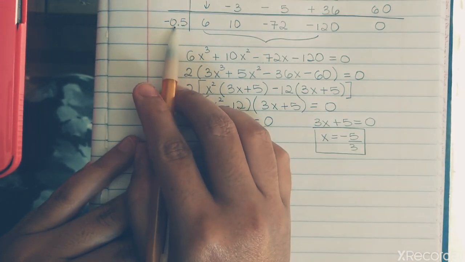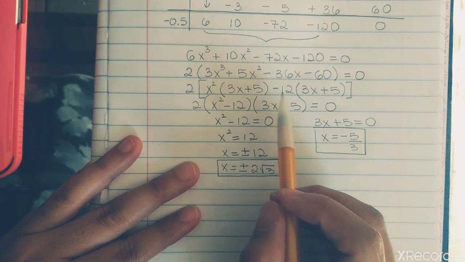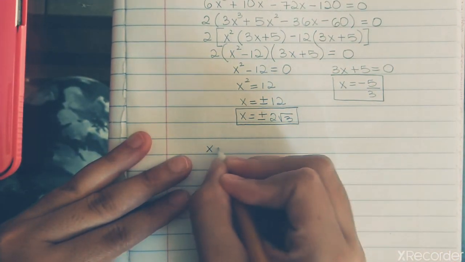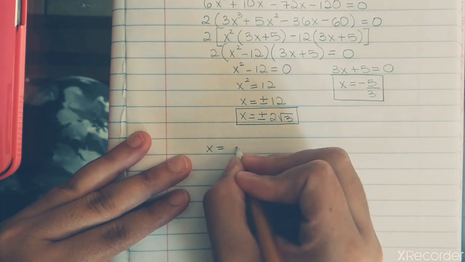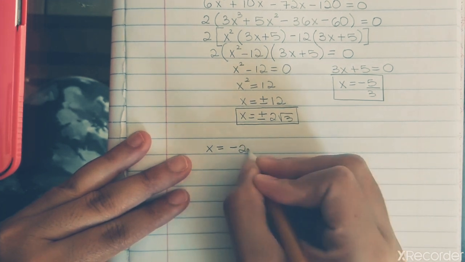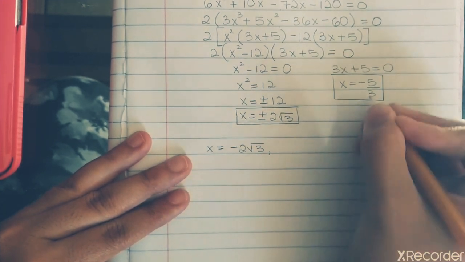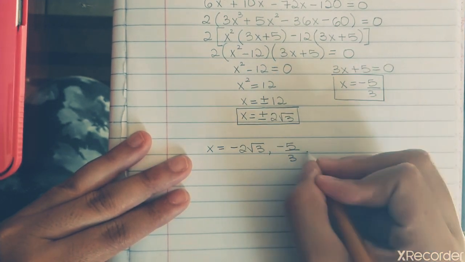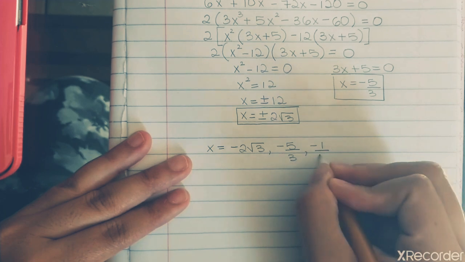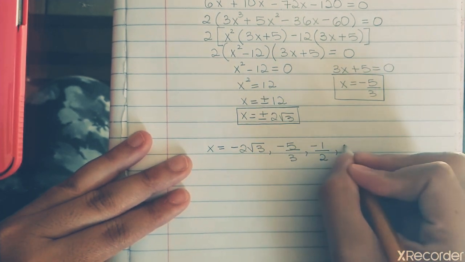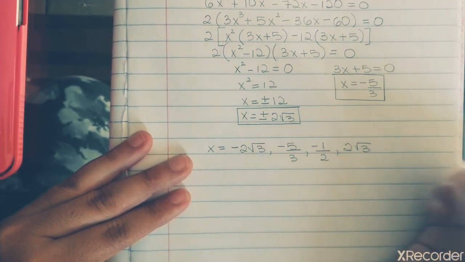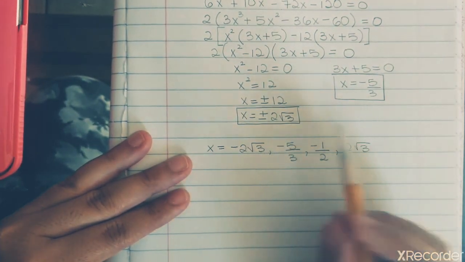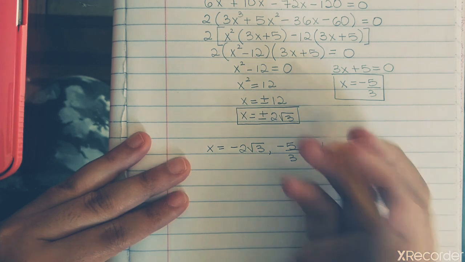Since I already had x equals negative 0.5, that means that I have my 4 zeros, and the 4 zeros are x equals negative 2 square root of 3, negative 5 over 3, negative 0.5, which I'm going to write as negative 1/2, and 2 square root of 3, which is perfect for our situation because our degree was 4, which means that I needed 1, 2, 3, 4 solutions.